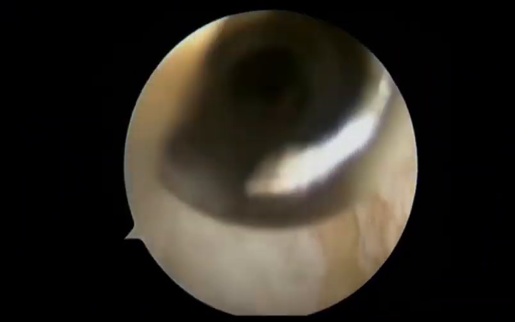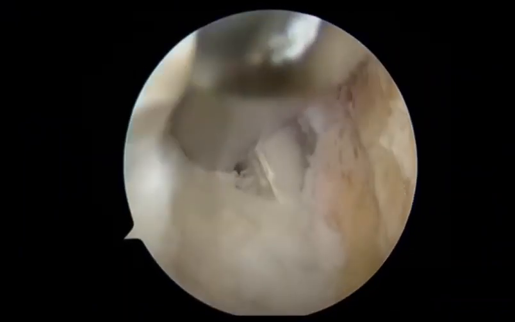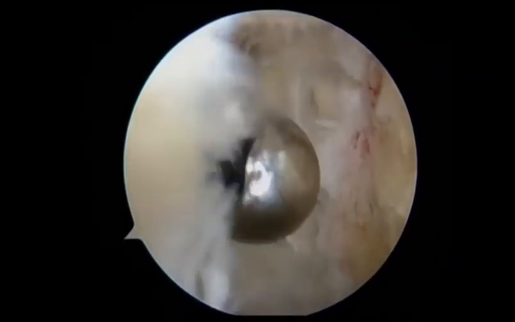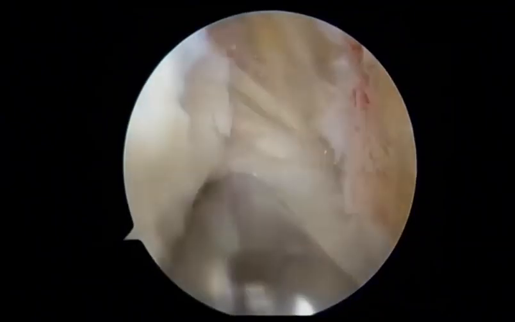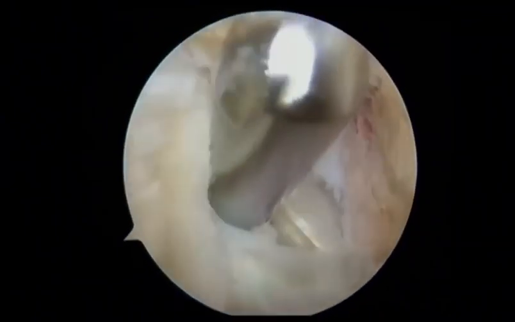The fourth step is to clean the calcified lesions on the posterior side of the patellar tendon and at the upper end of the proximal patellar tendon insertion. The shaver is first used to clean the calcification on the posterior side of the patellar tendon. Calcification often appears yellow, while healthy patellar tendon is white.